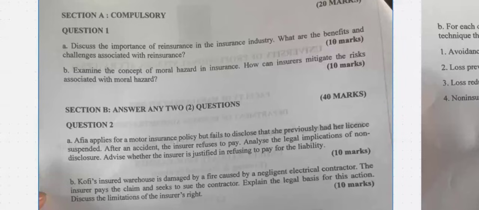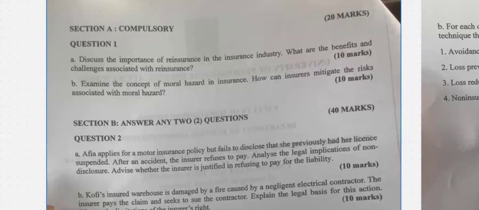All right, someone should read it for me. Question 1. Discuss the importance of reinsurance in the insurance industry. What are the benefits and challenges associated with reinsurance? So how do you approach this question? It's simple. This is what they wrote in December 2025, right? So it's 10 marks. The first strategy you adopt. Let me use red so I can be very visible.